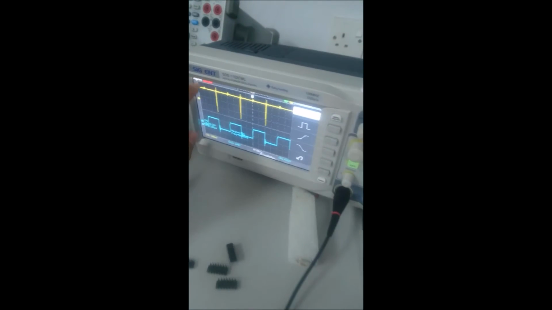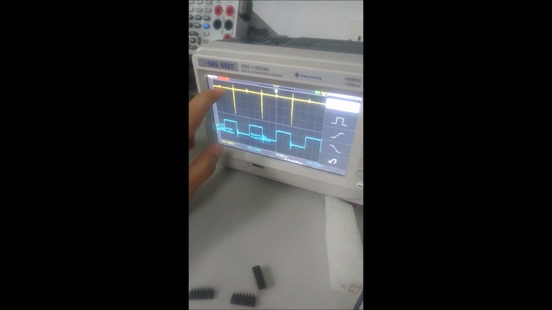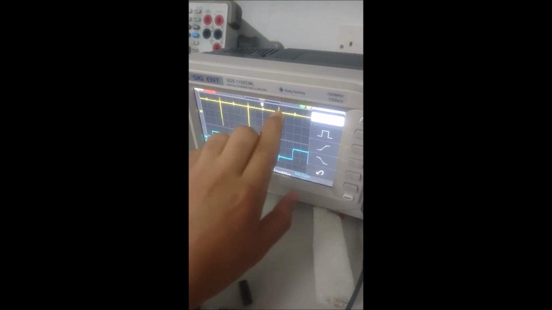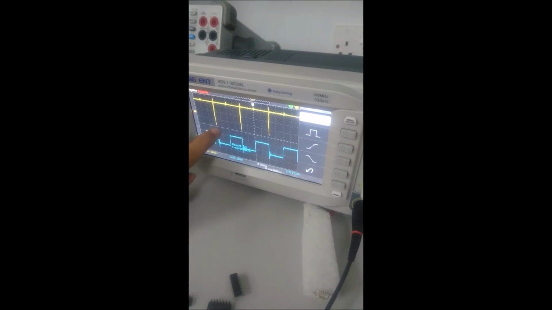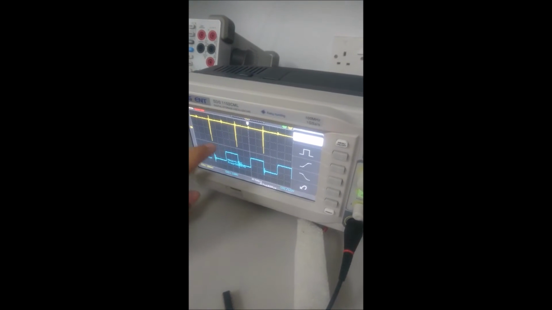So this DSO reading, it is supposed to be all 1, but because of the hazard, it goes from 1 to 0. So it's supposed to be all 1, but when it comes from 1 to 0, it drops. That's why there is a hazard. In the next part, we will explain how to eliminate the hazard.